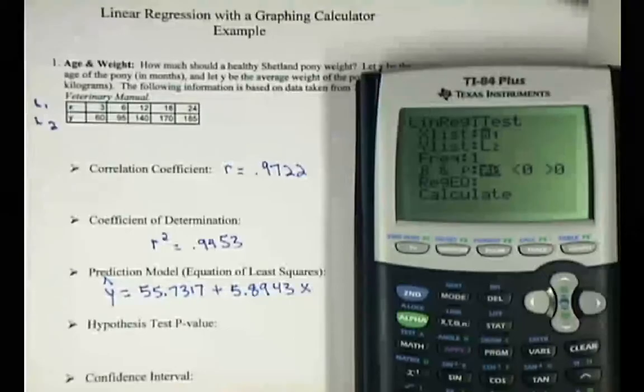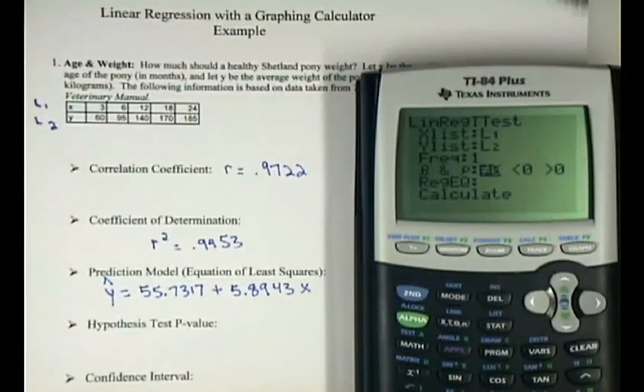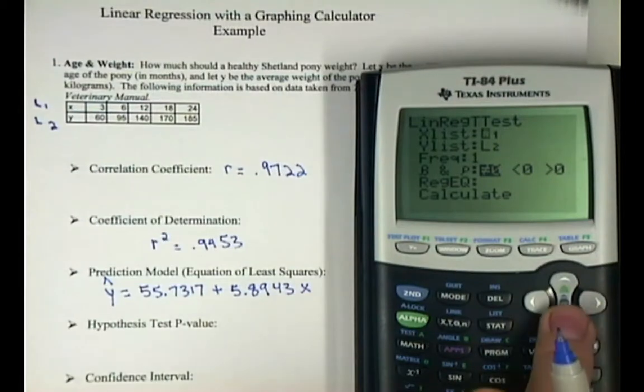And it says, do you want your X list to be list 1? Do you want your Y list to be list 2? Of course we do, because that's where our data is. Frequency is 1 because we don't have grouped or stacked data. Usually in simple stat classes, the frequency is always 1 because we don't tend to group our data anymore.